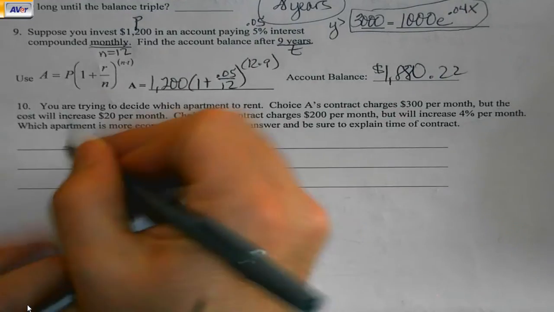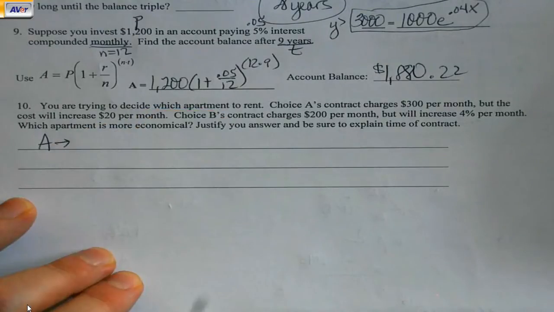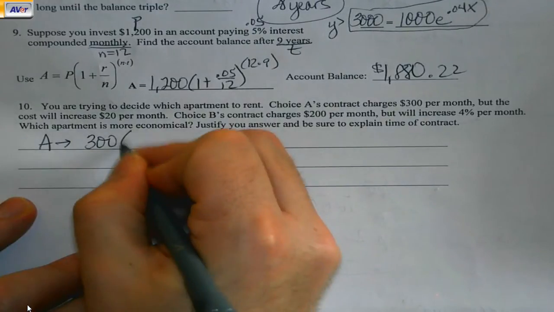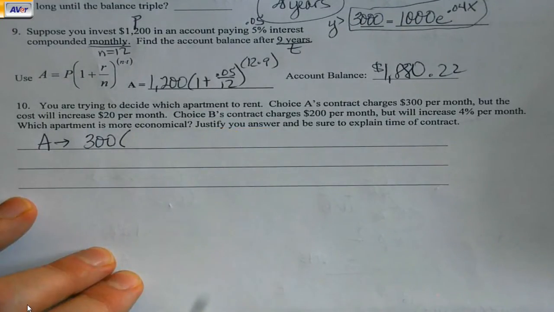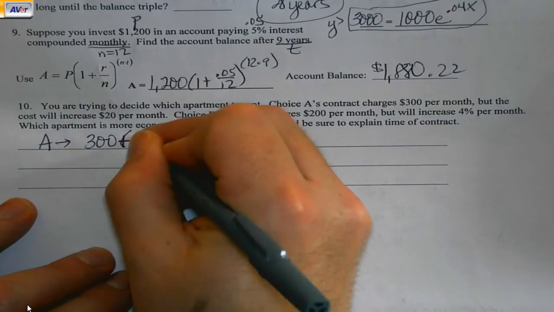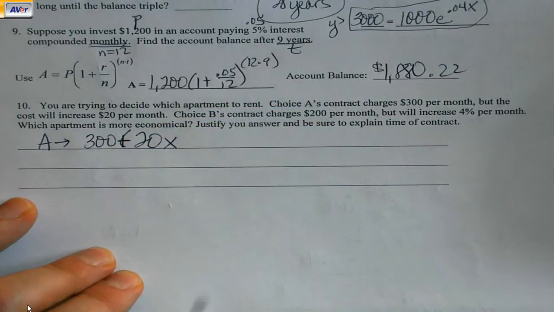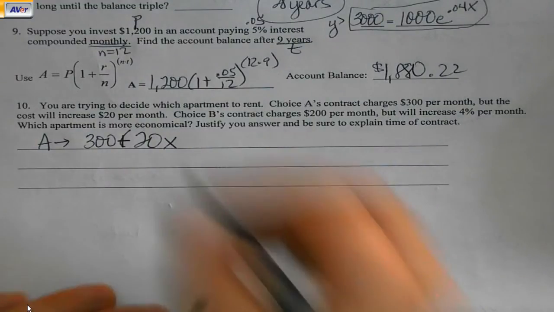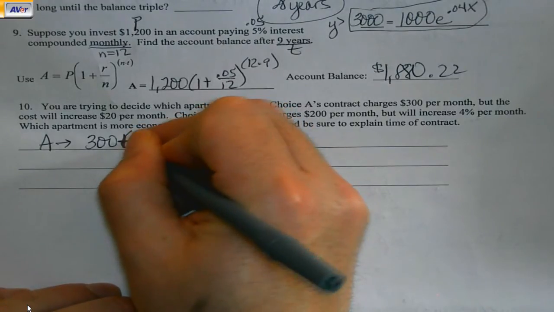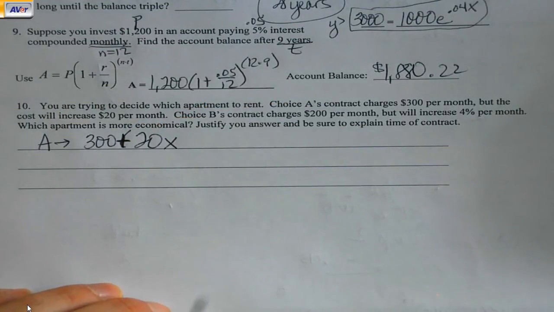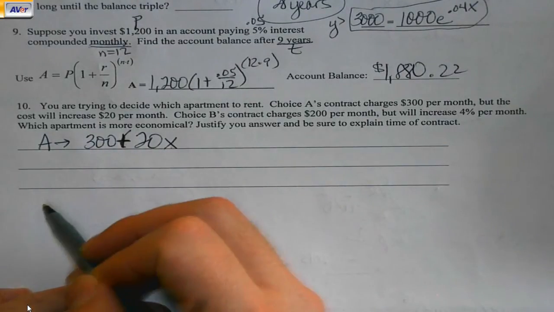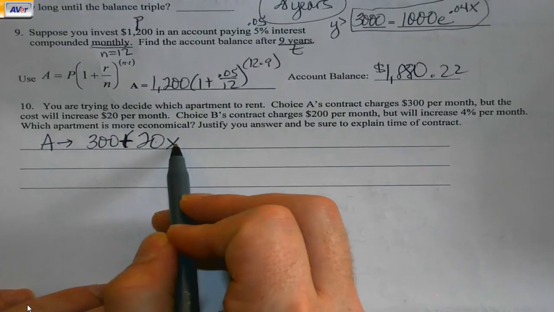Okay. So we've got A, which would be $300. And then it's increasing by $20 each month. You're like, well, wait a minute, that's not one of the equations we've been using. We're going to kind of expand our horizons here a little bit. So kind of ignore my parenthesis looking thing. It's a plus. Because then if I did it 6 months, it'd be 300 plus 20 times 6. If I did it for a year, it'd be 300 plus 20 times 12. Okay?